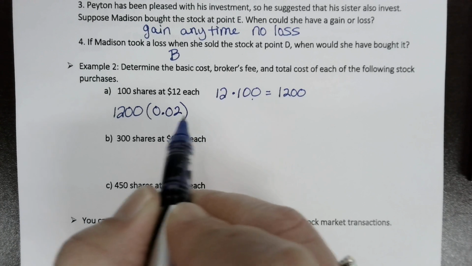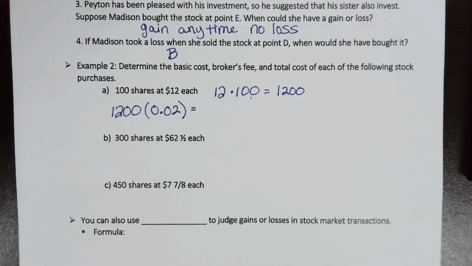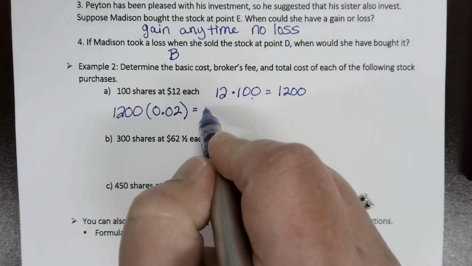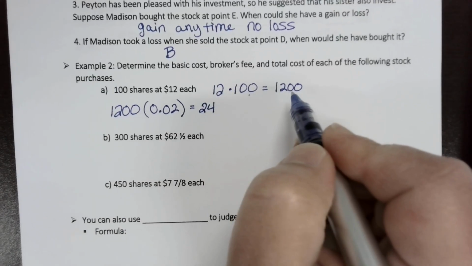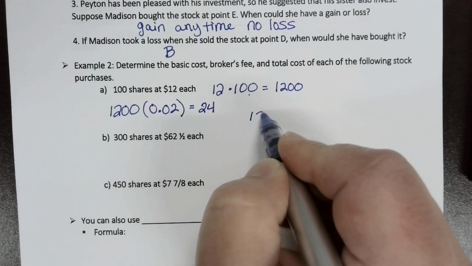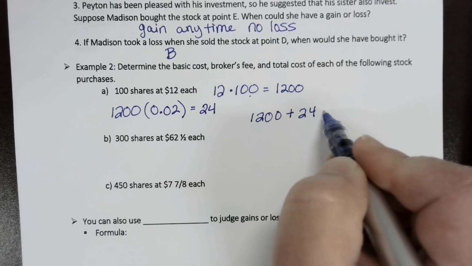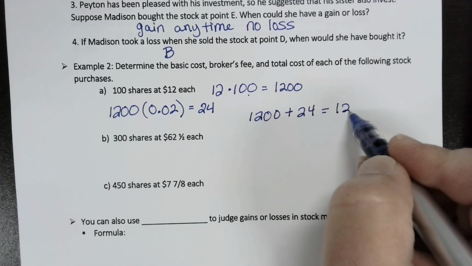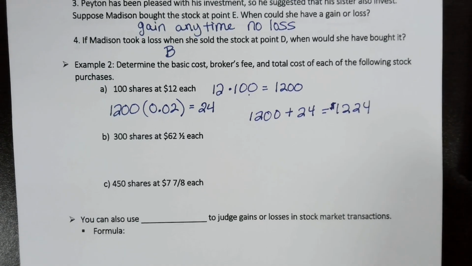So that means I'm paying 2 cents on every dollar that I spend here. When I multiply 1,200 times 0.02, that means it costs me $24 to buy that $1,200 worth of stock. So if I take the price of the stock plus the brokerage fee, this tells me that the total cost is $1,224. That's how you do that.